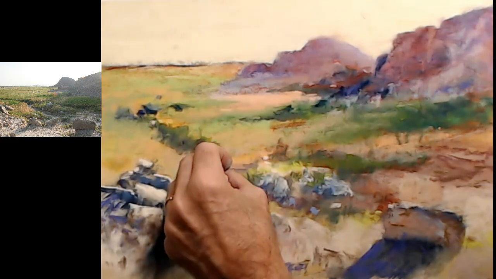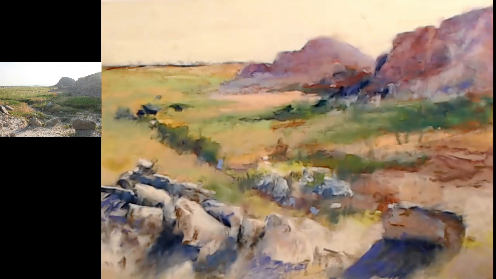Picking up certainly more highlights on that cluster of rocks there in the center.